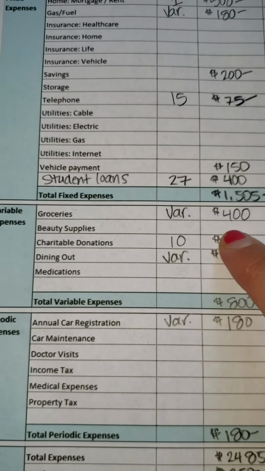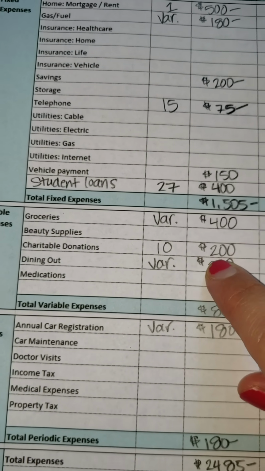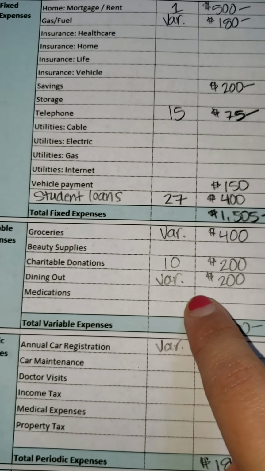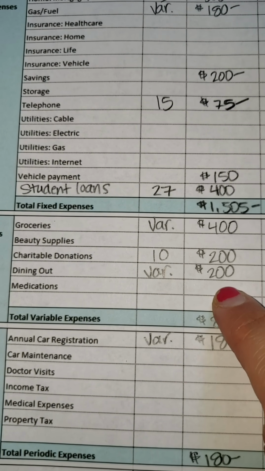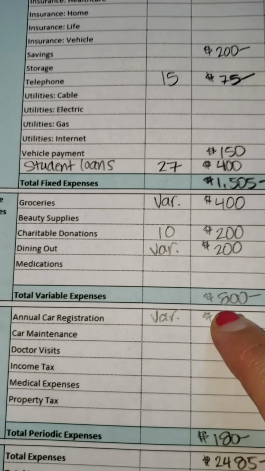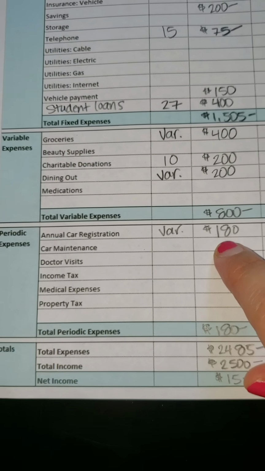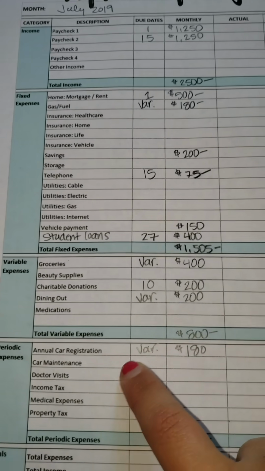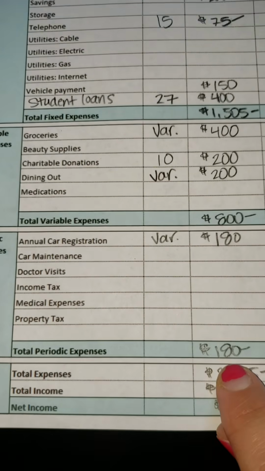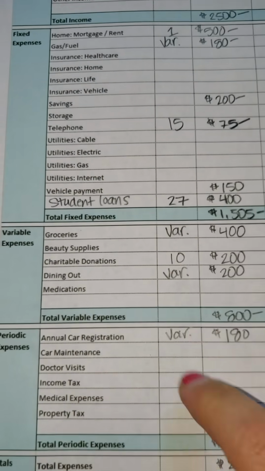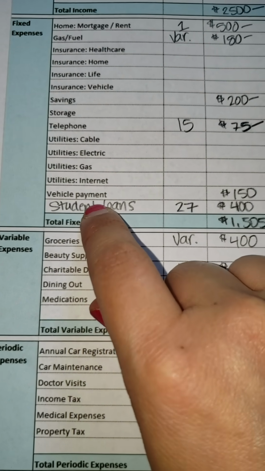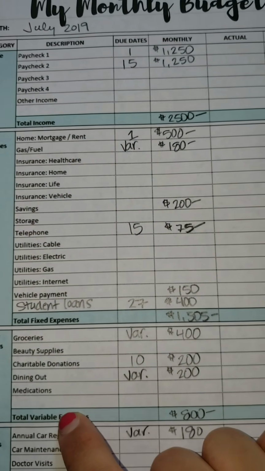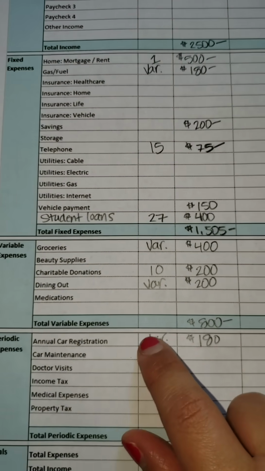We're going to assume that their groceries are $400 a month. They give to charities for $200 a month, and that they have a dining out budget of $200. There's the subtotal there. We're going to assume that they need to pay their annual car registration in the month of July, and this is how much it's going to be. There's the subtotal there. You can add in whatever other categories make sense to your budget. No one budget is going to be exactly the same.